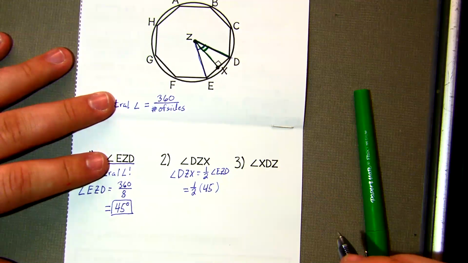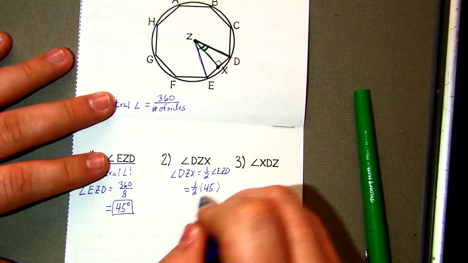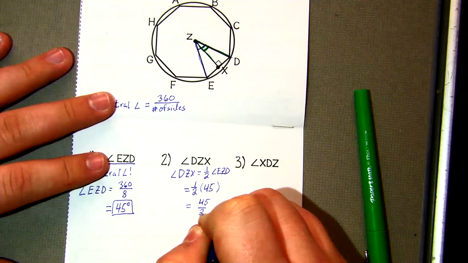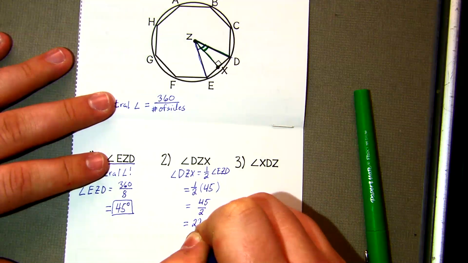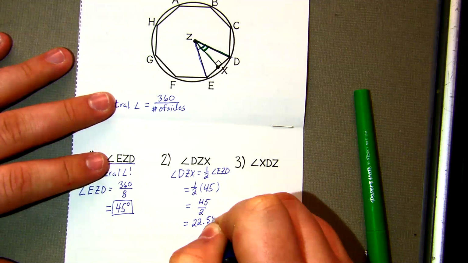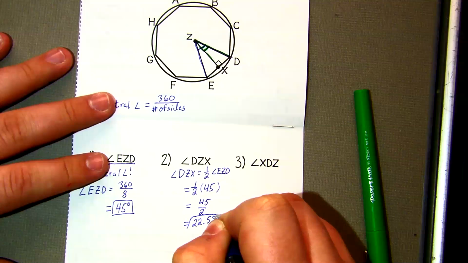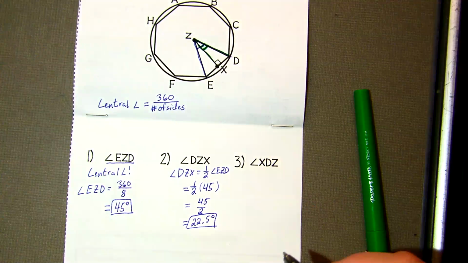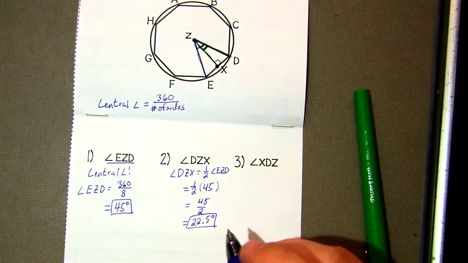And then all we have to do is we can say this is equal to 45 over 2, which is equal to 22.5 degrees. Okay.